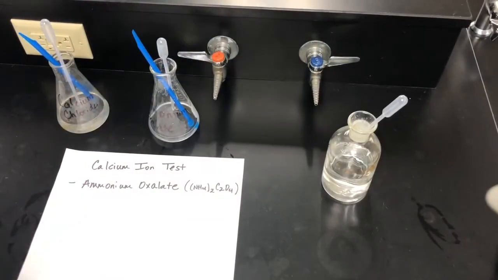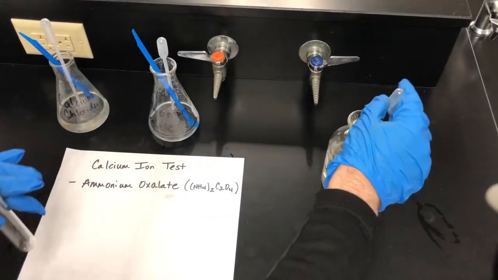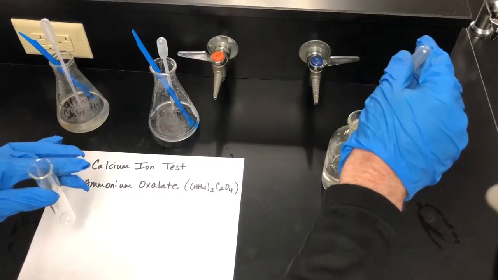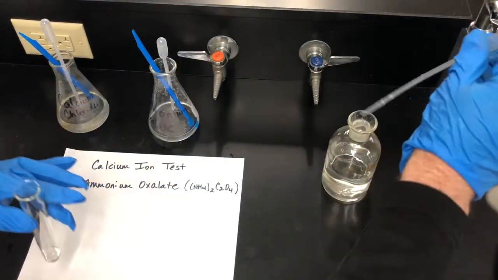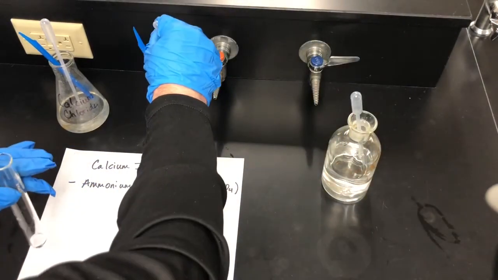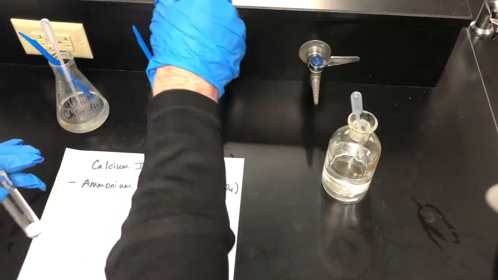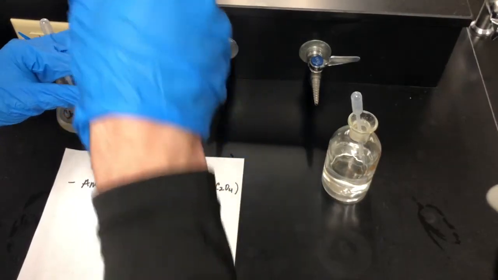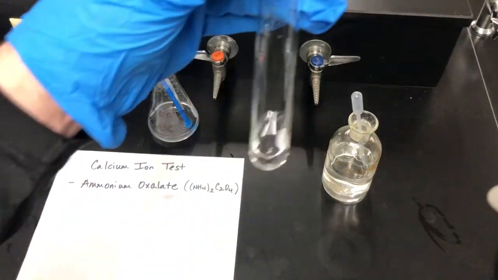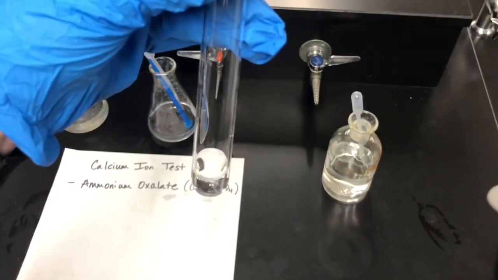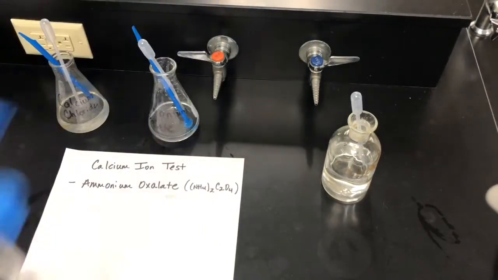So we'll come back and we will use our unknown to test it for the calcium ion. Still using unknown number 24, we're going to take 1 to 2 milliliters of that. So we'll take a squirt of that, and we're going to mix it with some ammonium oxalate. Okay, if it's positive, it should make a white cloudy solid. And as you can tell, it does not. So it's going to be negative for this ion.